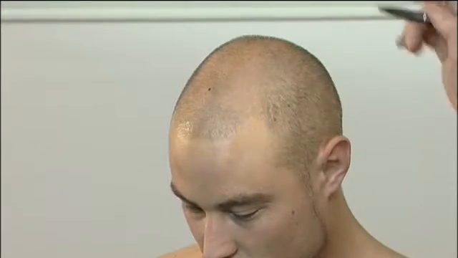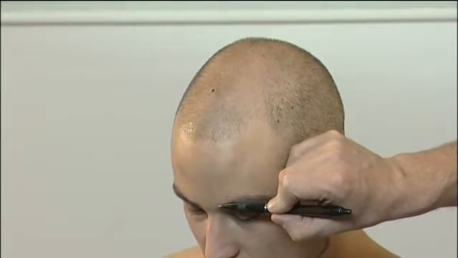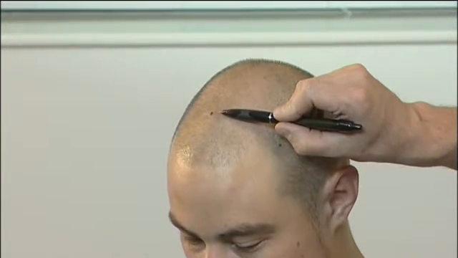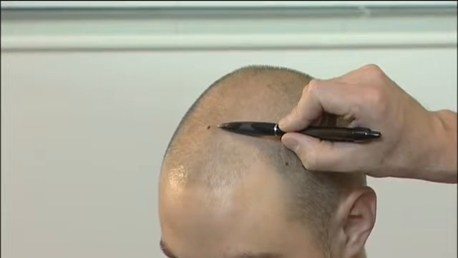Do22 is located on the midline 2 cun posterior to the anterior hairline. Use the 3 cun from the centre of the glabella to the anterior hairline to calculate the 2 cun that you need to find Do22.